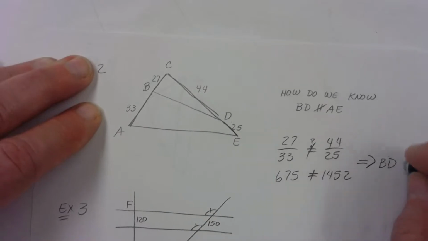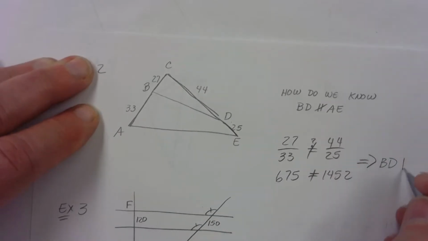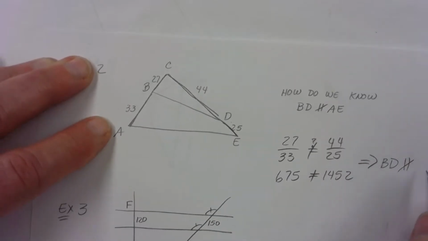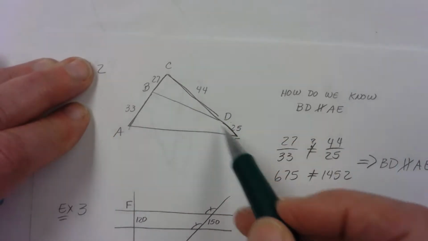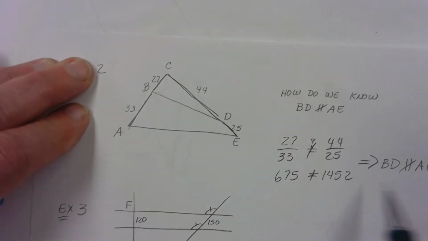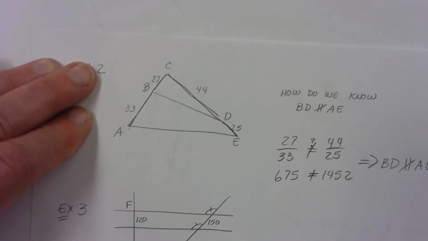Oops. BD is not parallel to AE because they're parts that are cut off by this line right here. Those parts are not even close to proportional. Well, they have to be exactly proportional to be parallel.